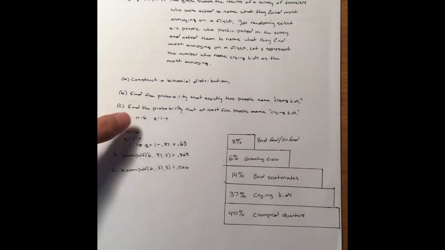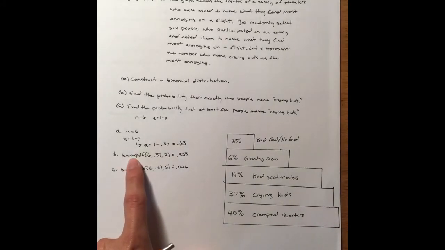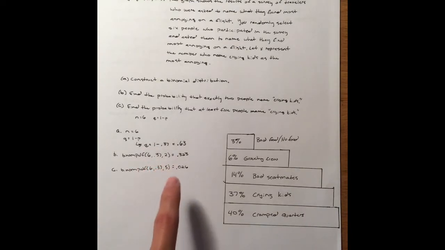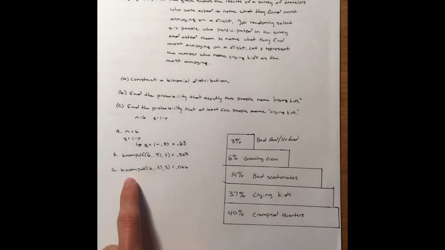So n is 6, and q is 1 minus p, so the first part of A is n equals 6, and then q, 1 minus p, would be 1 minus 0.37, which is 0.63. B, find the probability that exactly 2 people name crying kids. So you use binomial PDF, and then you put in 6, 0.37, and 2, which gives you 0.323. And then C, find the probability that at least 5 people name crying kids. So you would do binomial PDF 6, 0.37, and 5, which gives you 0.026.